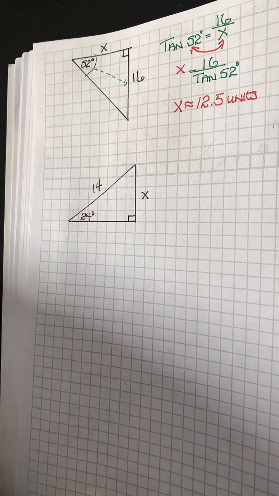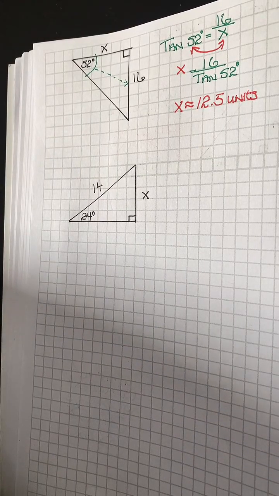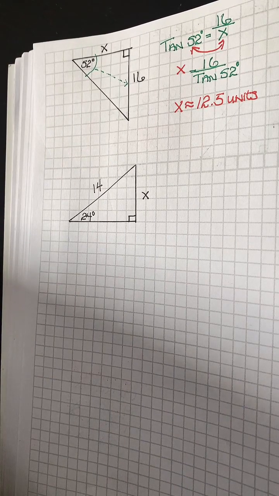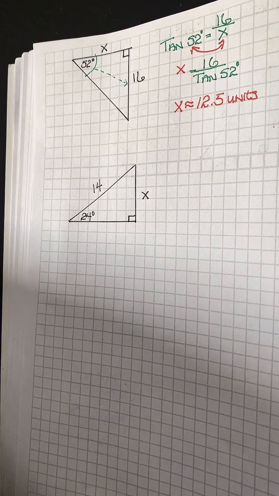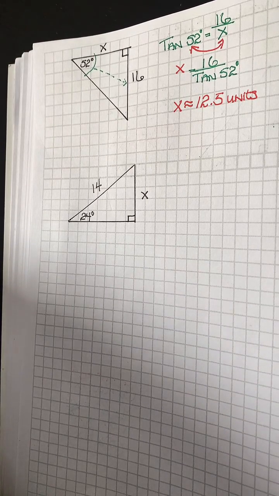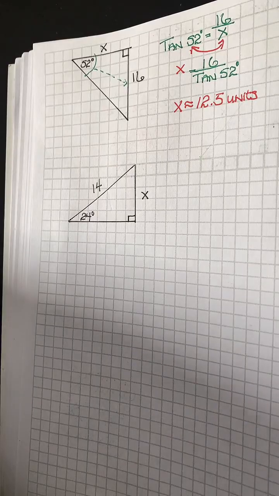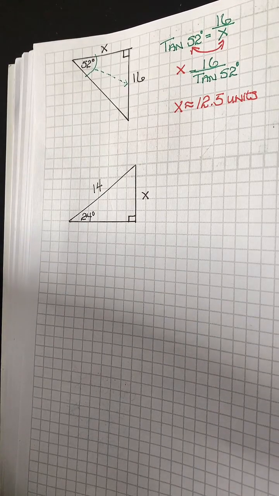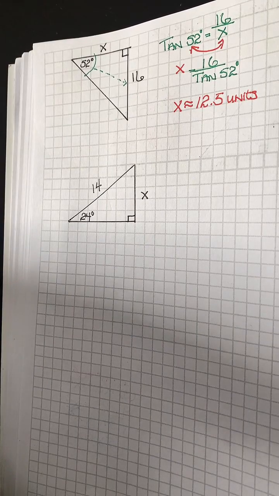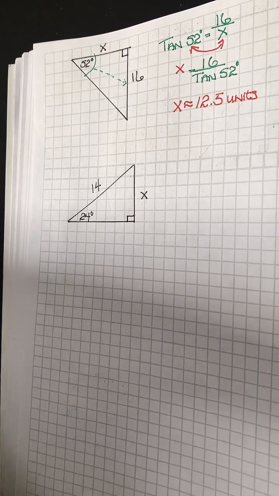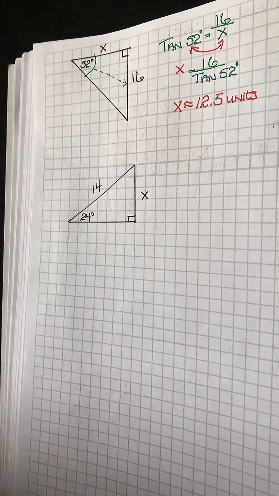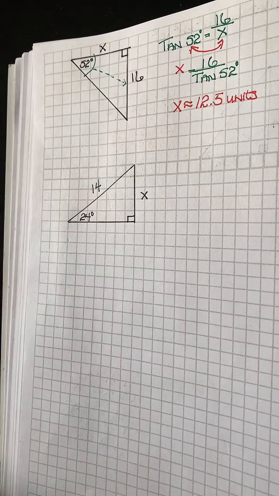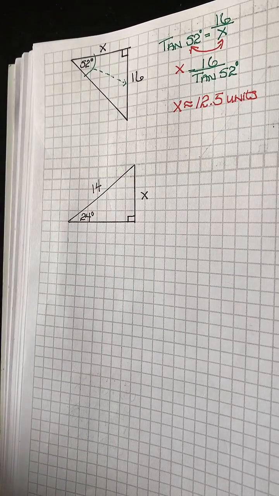Okay. So you're saying, Cinder is saying we got opposite. Period is saying 14 times cosine 24. All right, so I got opposite and I got cosine. Are we on track? Which ones are we doing?